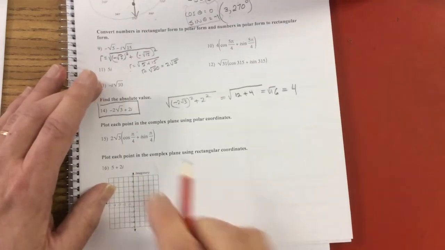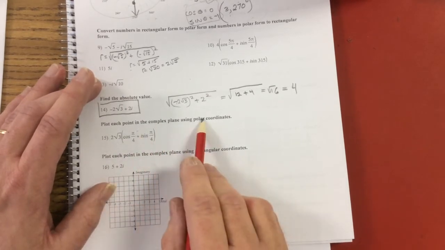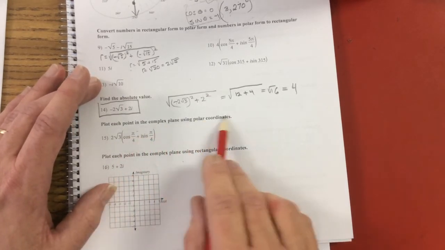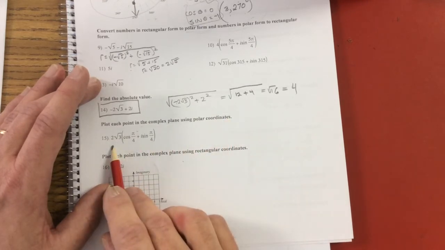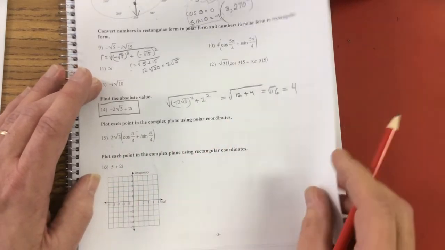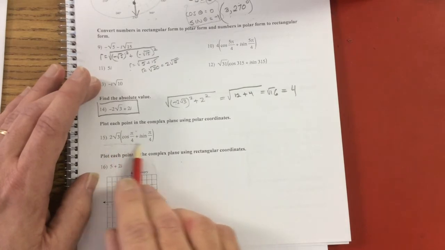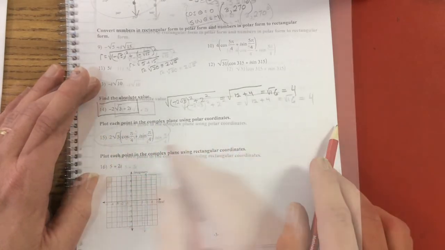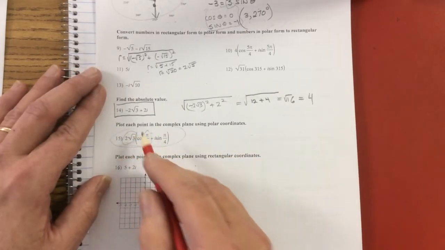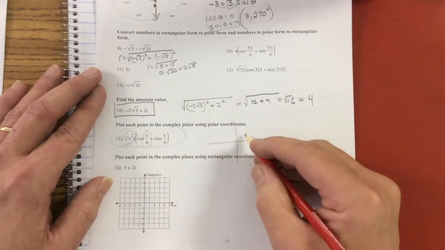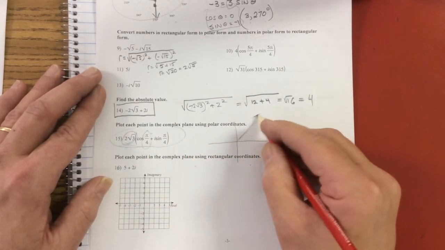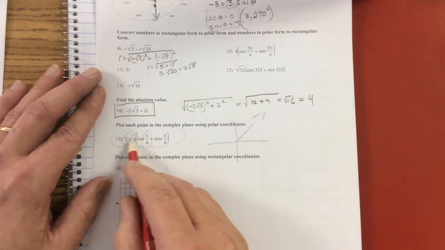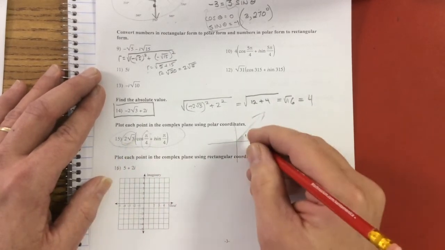Okay. Plot each point in the complex plane using polar coordinates. Well, there's no graph for you here, but how would we go about doing this? Here's your theta, here's your r. Pi over 4 brings you here. 2 square root of 3.